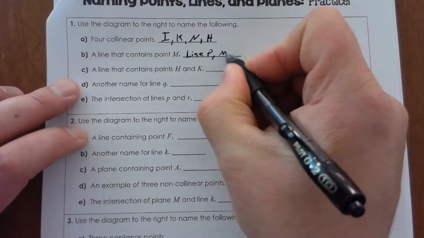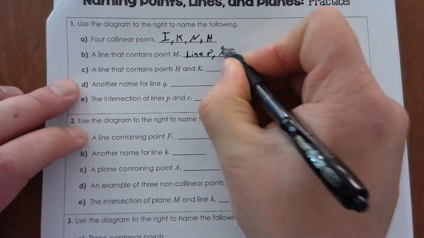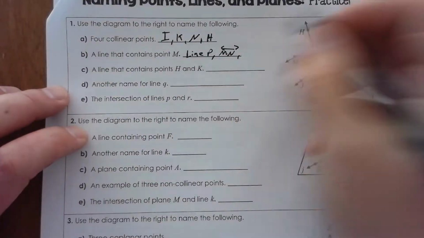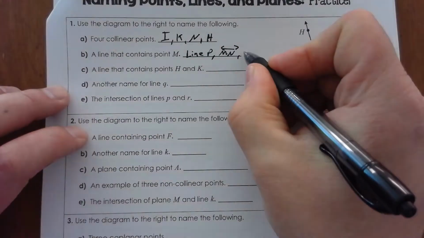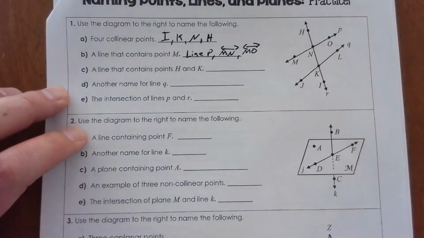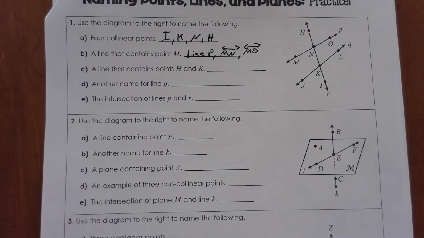Can I call it MN? Is that a line that contains that point? Right. So what about MO? You can call it line MO as well. As long as it's got that point in there, you're good to go. So you don't have to put all 3 points in there? No, you don't have to put all 3 points on there. Can you though? You can, yeah.